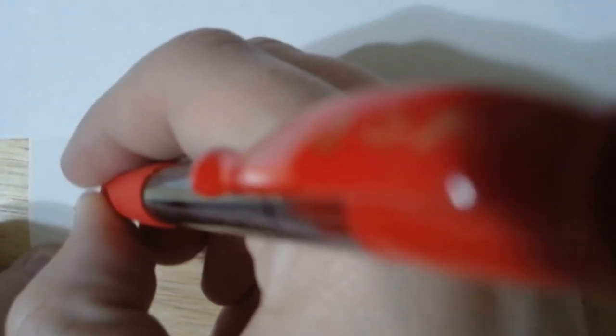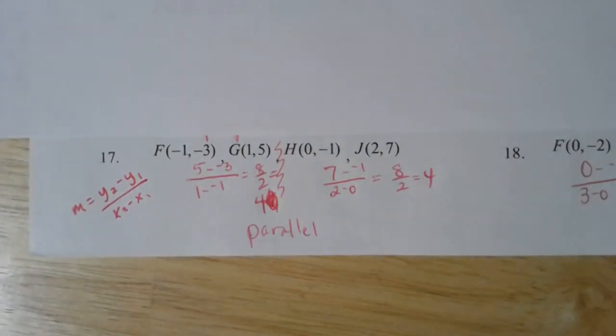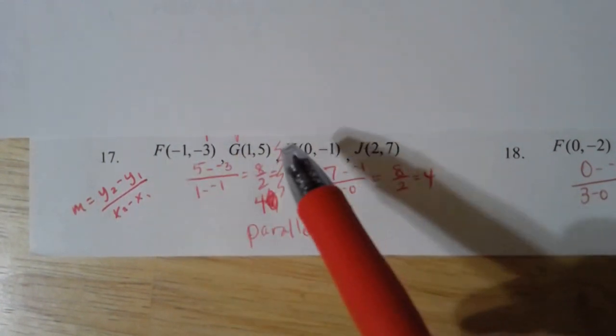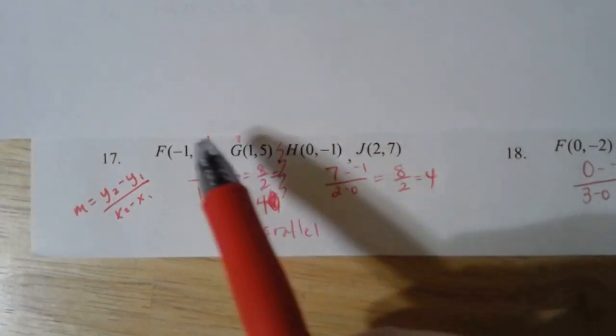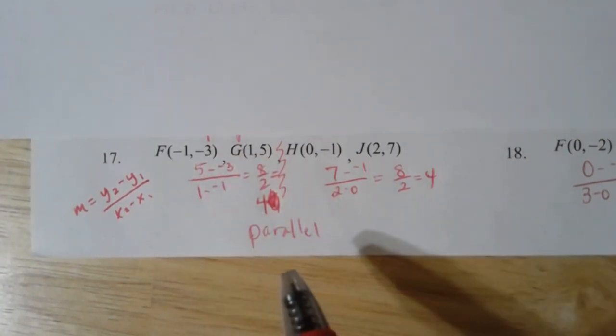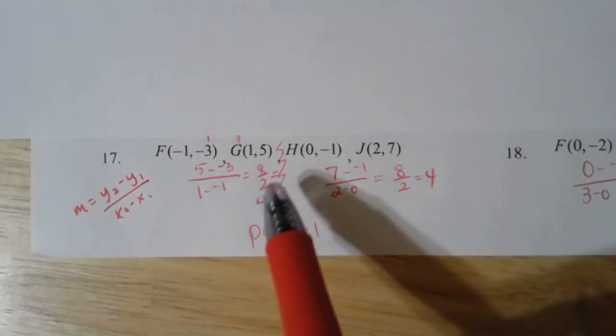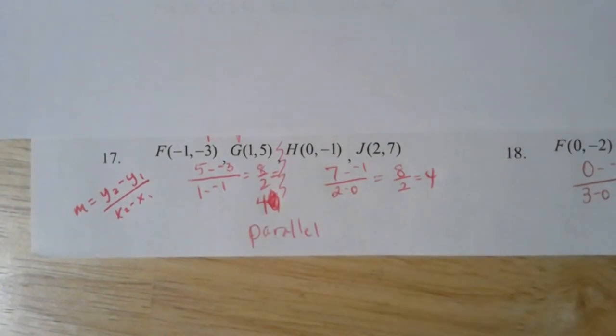M equals y2 minus y1 over x2 minus x1. So let's plug those in. So for my line FG, I'm going to have 5 minus, always going to be a minus, negative 3 over 1 minus negative 1. So 5 minus negative 3 will give me 8. 1 minus negative 1 will give me 2. 8 over 2 will reduce to 4.